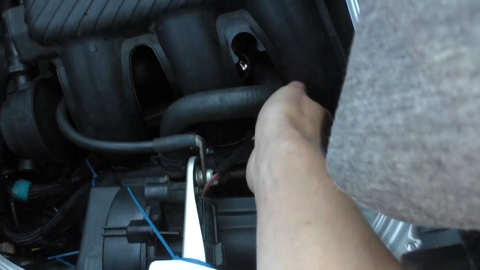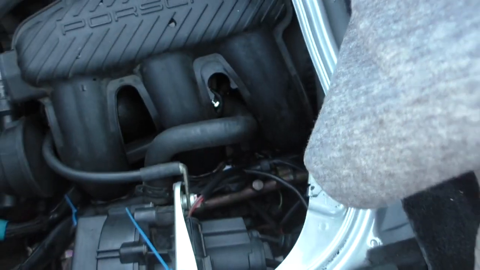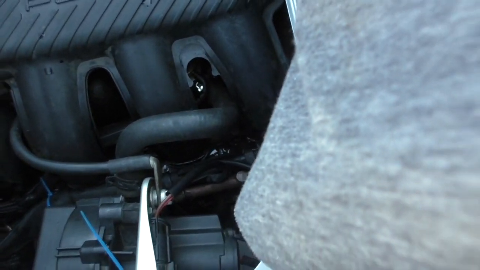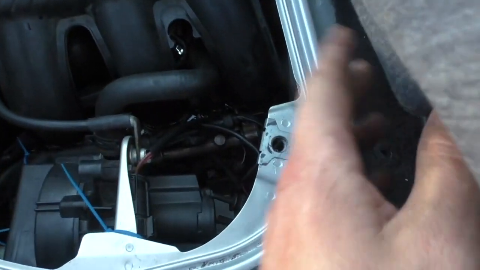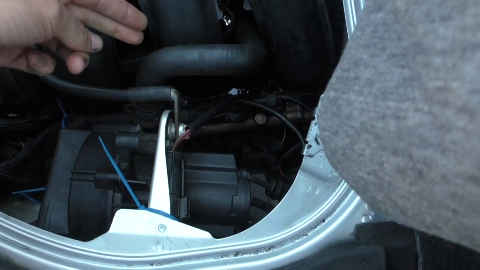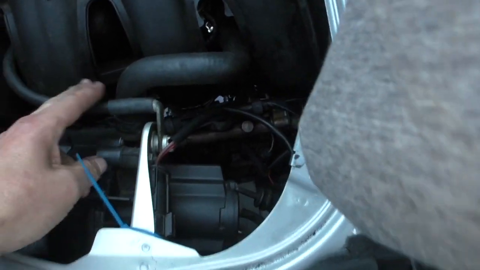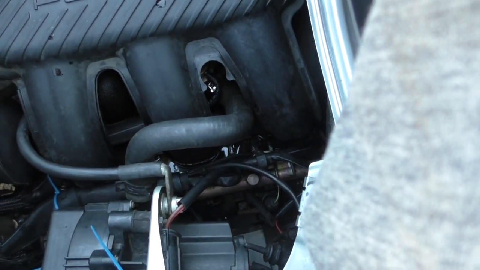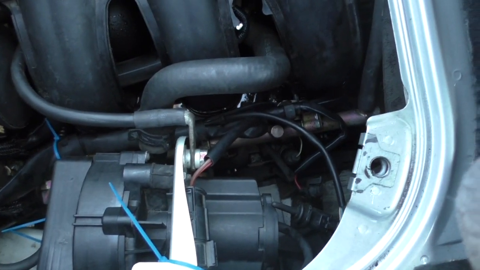Basically, what you're going to want to do is start your car when it's cold, after you get this engine cover off. Make sure it's cold. And you're going to run back here and make sure the pump is running. You could pop the hose off first if you want to. You'll feel a lot of air shooting out of here. It should shoot out really strong and you'll hear it running.